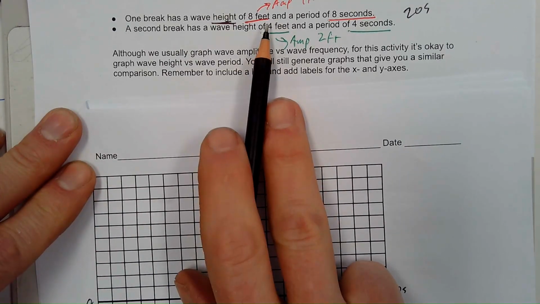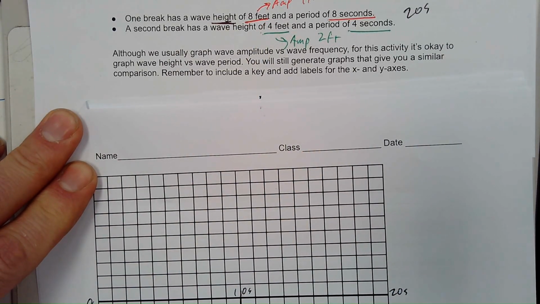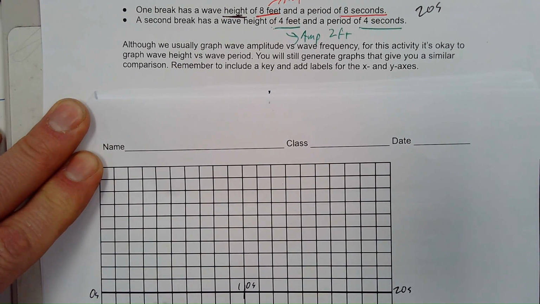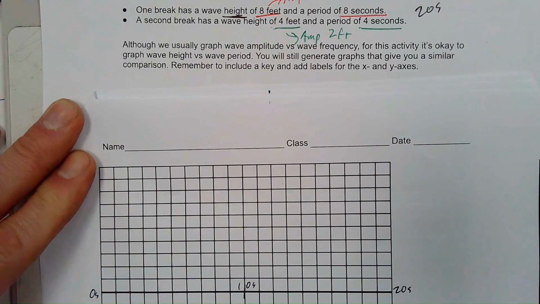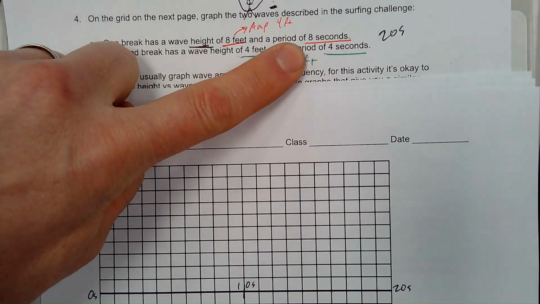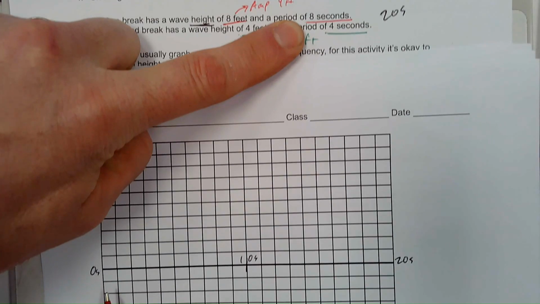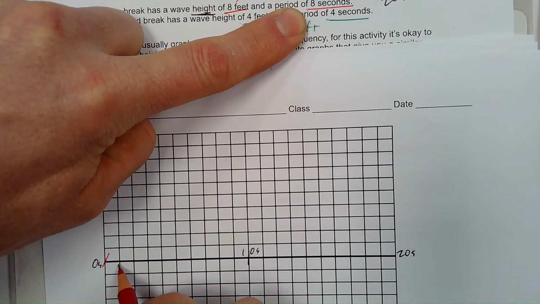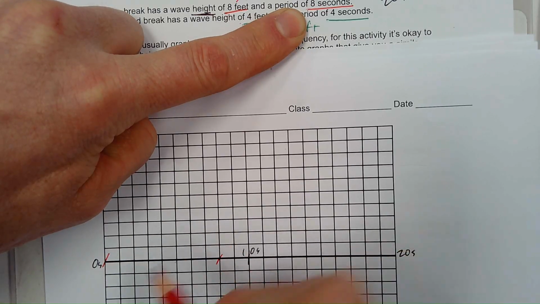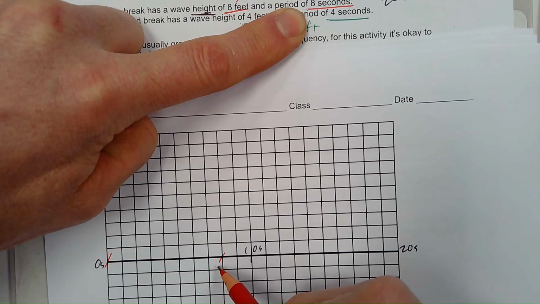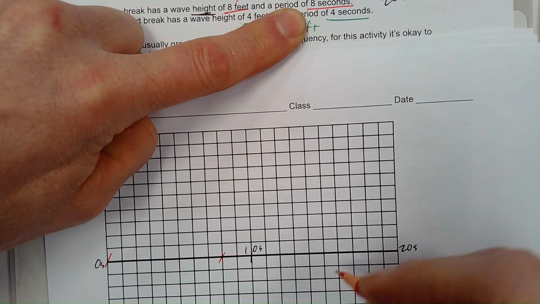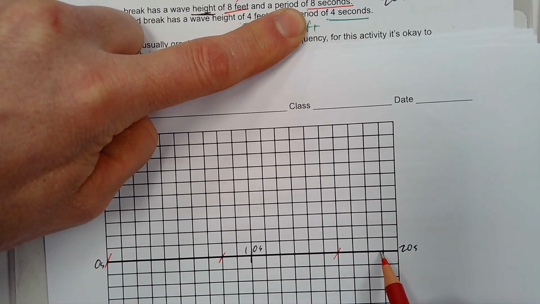And for our first wave, which is in red, remember we gotta mark our up, down, and back up for each wave cycle. And that's going to start here. We got our amplitude of 4 feet, period of 8 seconds. So that's over the course of 8 seconds. We start here, 1 second, 2, 3, 4, 5, 6, 7, 8 seconds. Over that period, we've gone up and down and back up.